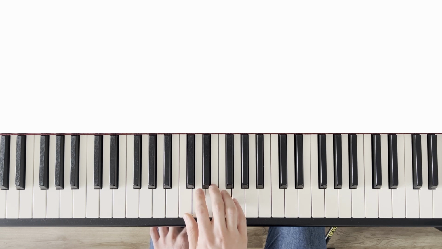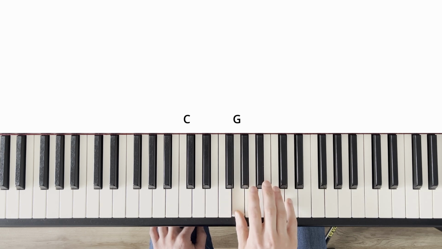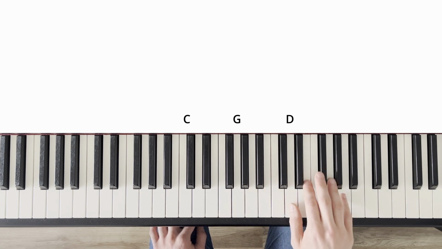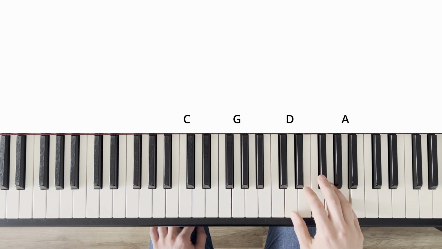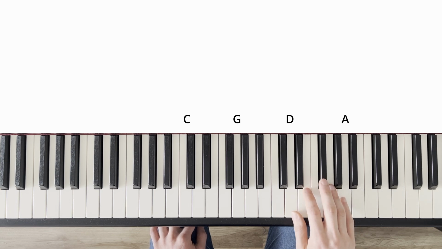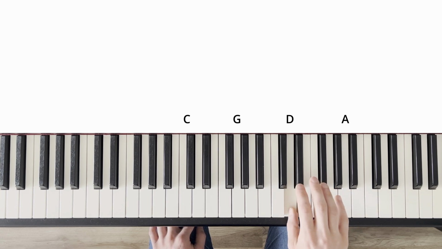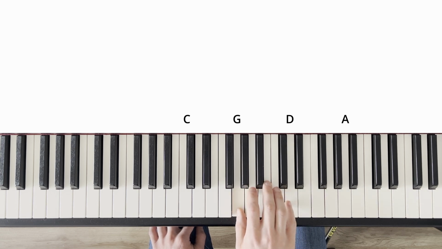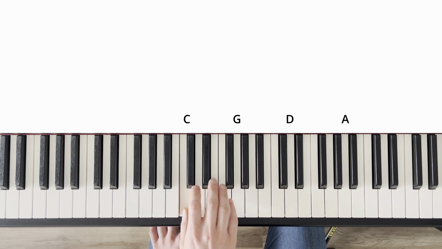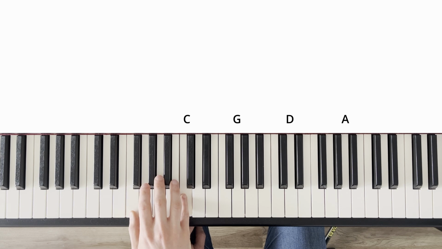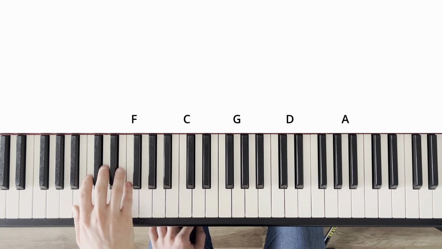Let's start from the beginning one more time. Each time we moved clockwise around the circle, we went up by a 5th. From C up a 5th to G, from G up a 5th to D, and from D up to A. If we turn around and go the other way, now we're moving down by 5th. A down to D, D down to G, G down to C, and finally C down to F. So we just need to figure out what's a 5th below F.